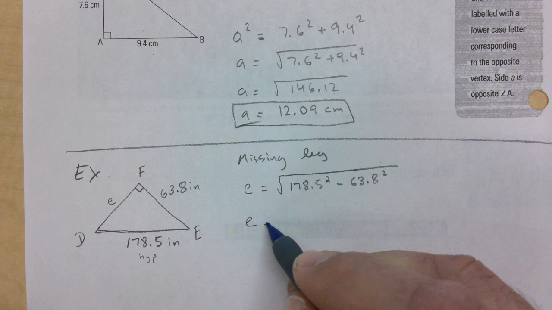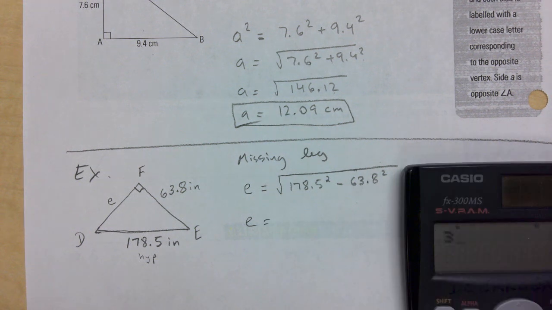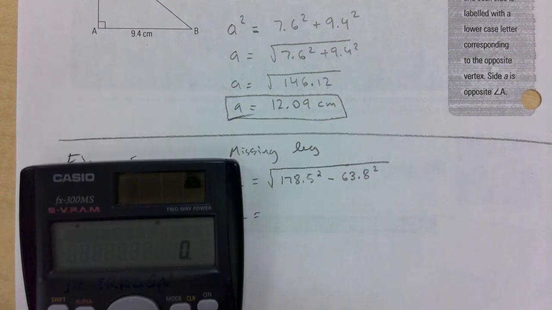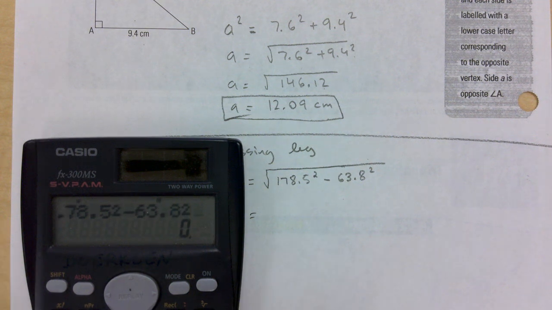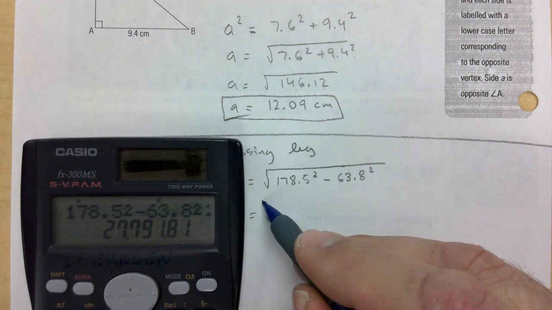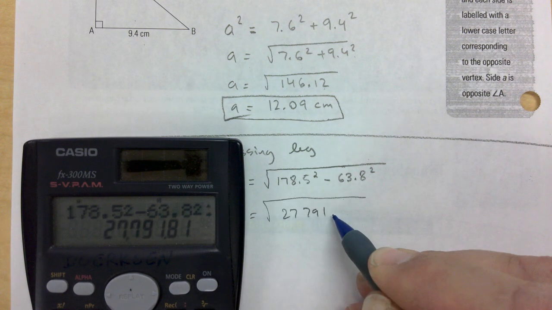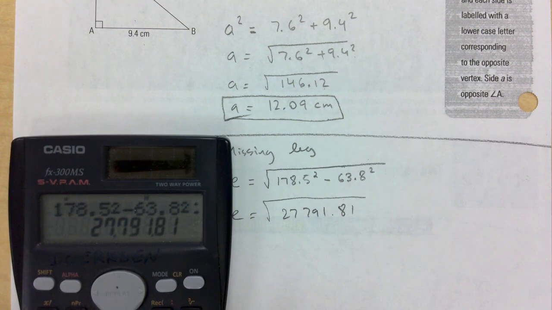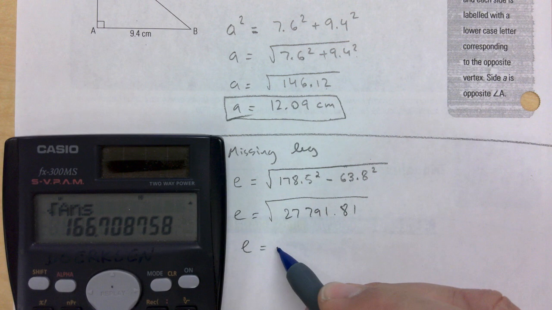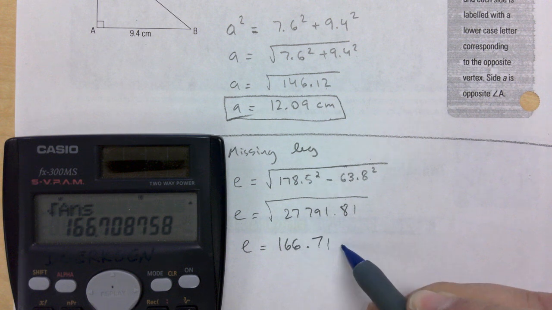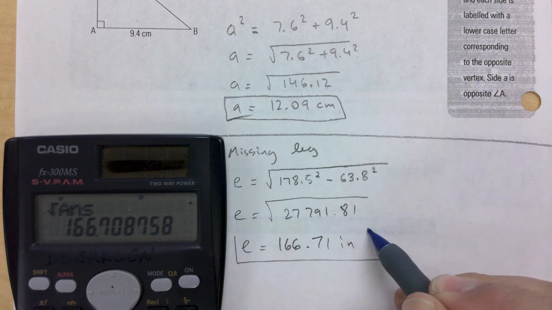And if you have a calculator with 2 lines like mine, 178.5 squared minus 63.8 squared, you get that. And then you square root your answer. So it's 166.7. It's 71 actually. So in 3 lines I've answered this question. Okay?